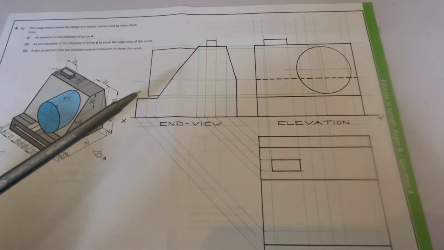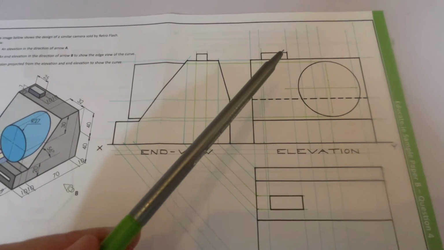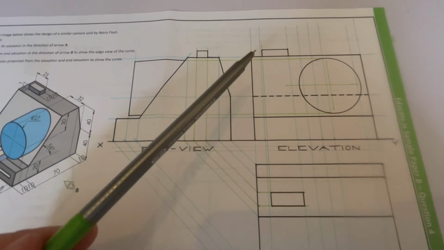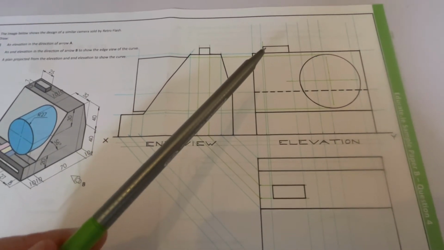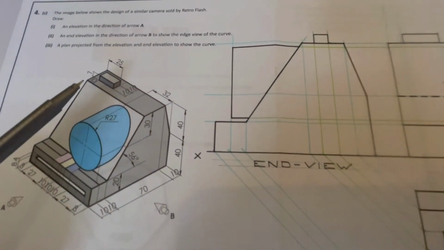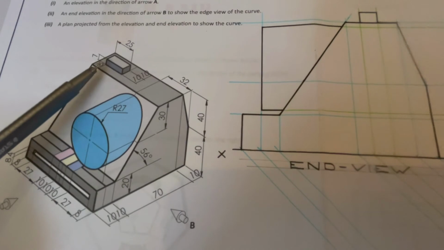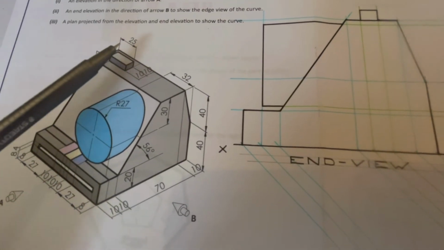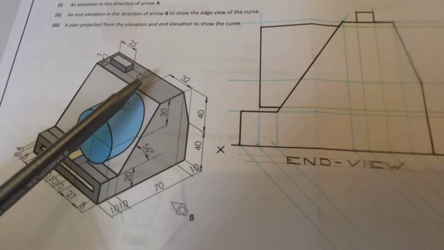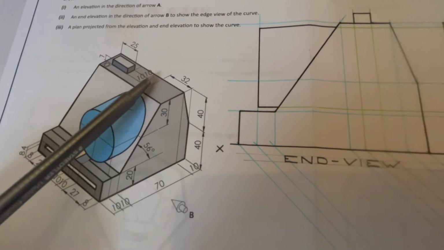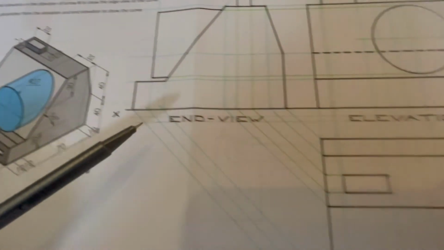And finally then, all we have to do is get the position of this button on the top of the camera. So if we look here at the measurements of it, it tells us to come in 10 from this side, and it has a length of 25, and then to come in 10 from the line here at the top, and another 10.